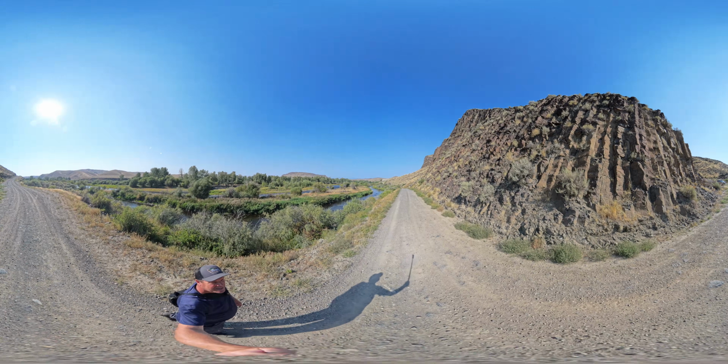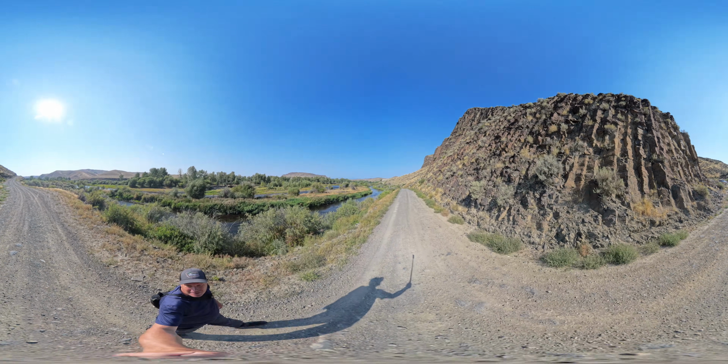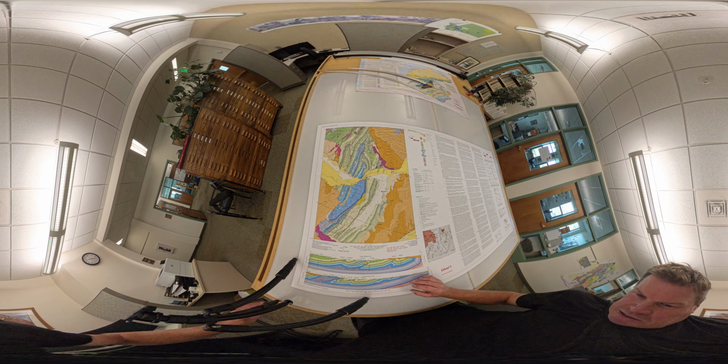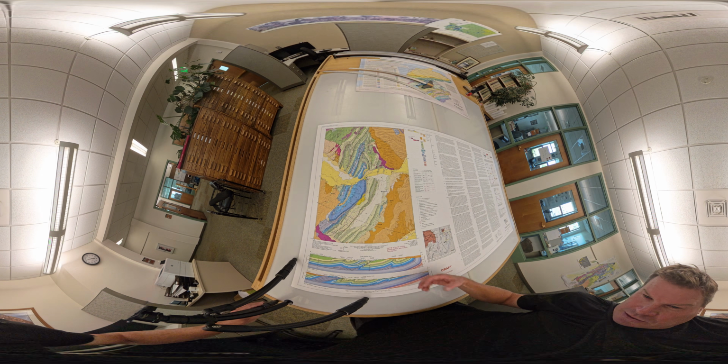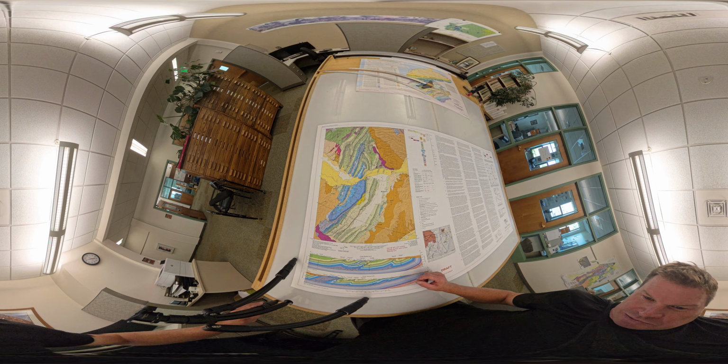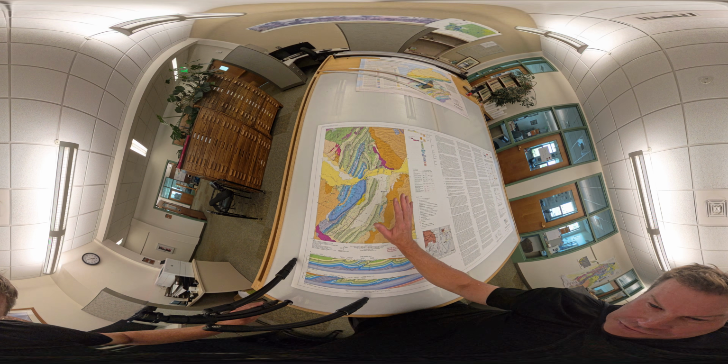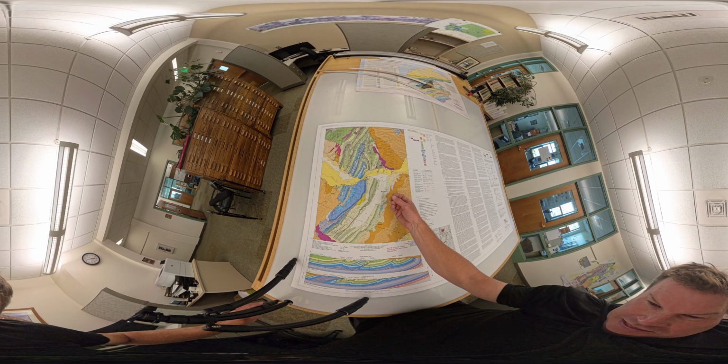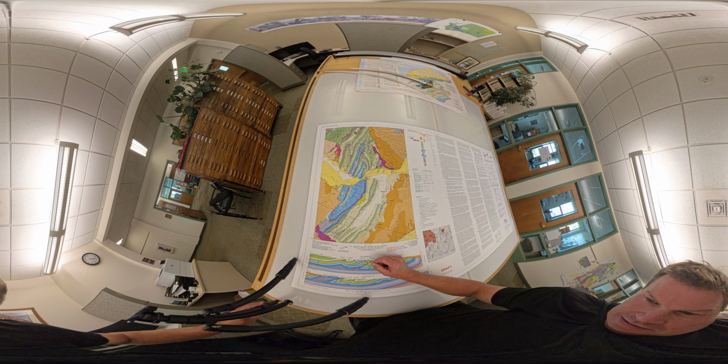Montana geology doesn't disappoint. Well, this is pretty fun because Dr. Stuart Parker and others here at the Montana Bureau of Mines and Geology published a map of Block Mountain in 2025. So how do all those things we saw in the field represent on a 2D map?